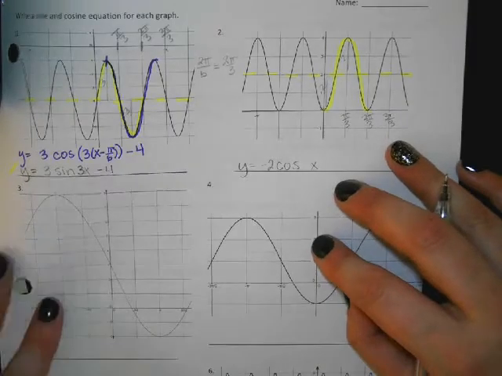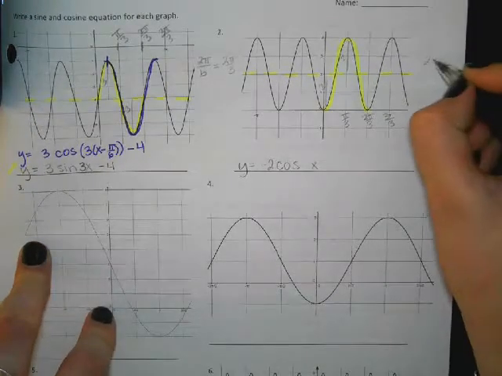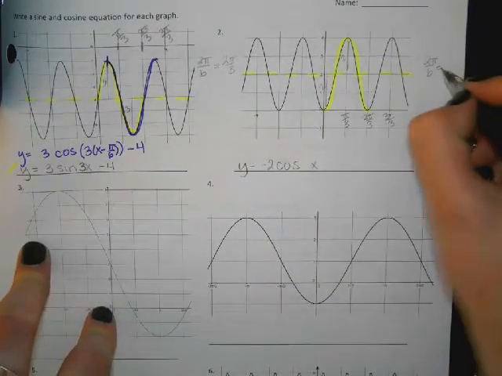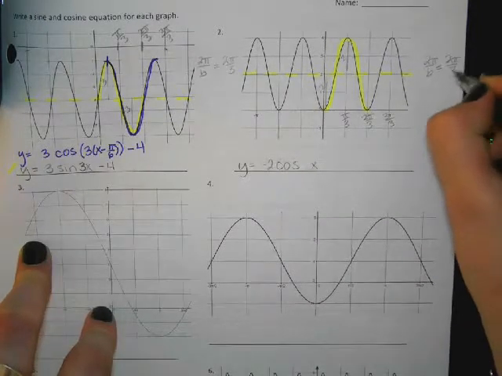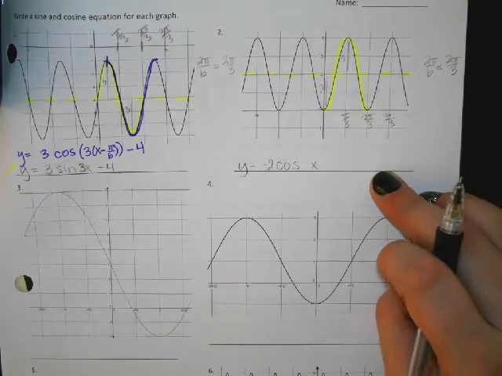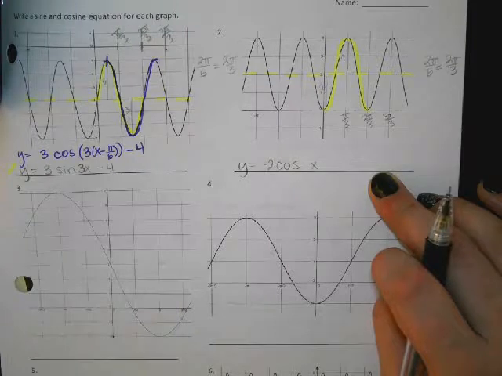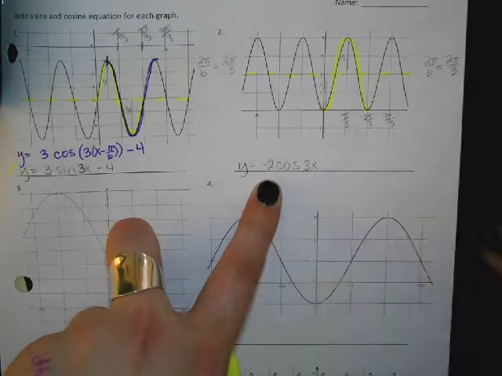So just like on the last problem, we're going to say the formula is 2 pi over b, and that formula gave us an answer that the period of this graph was 2 pi over 3. So if we used the formula 2 pi divided by b, and we got 2 pi thirds as our answer, what's the b value? 3. Okay. So negative 2 cos of 3x.